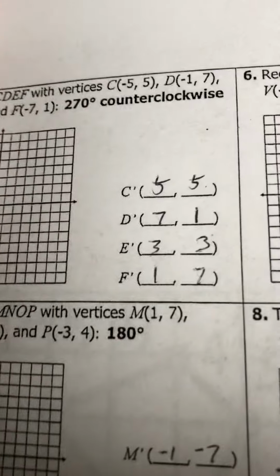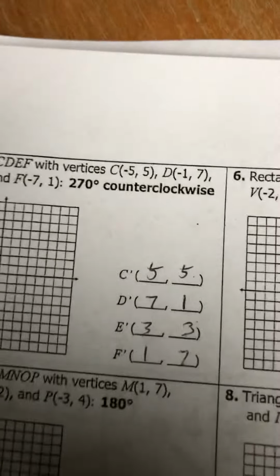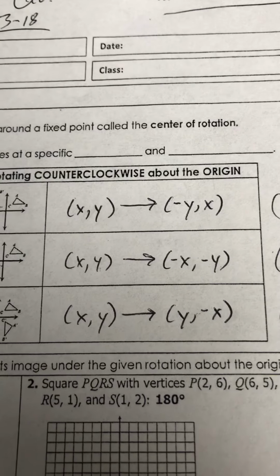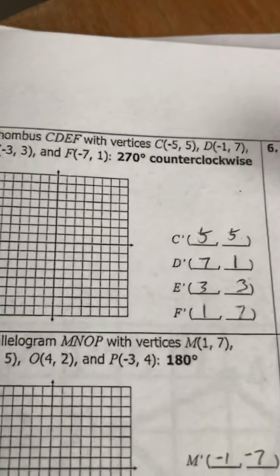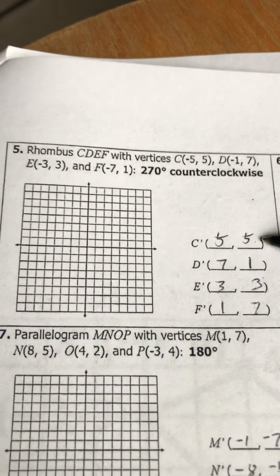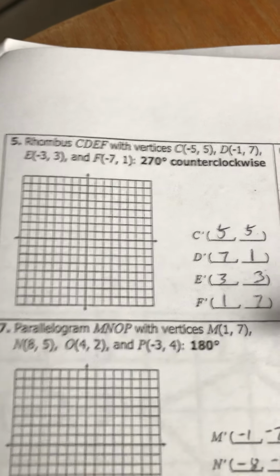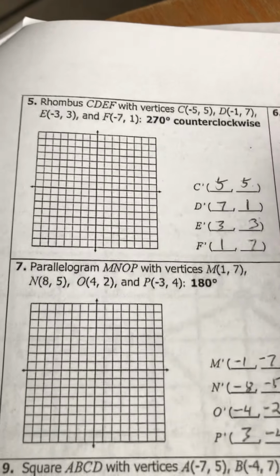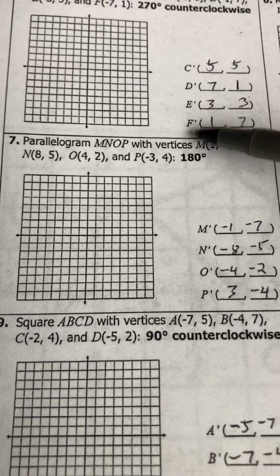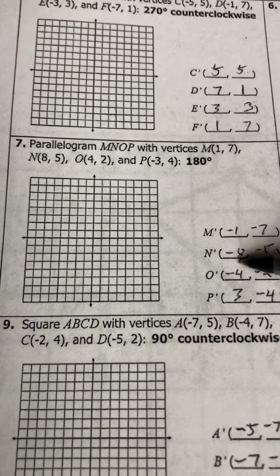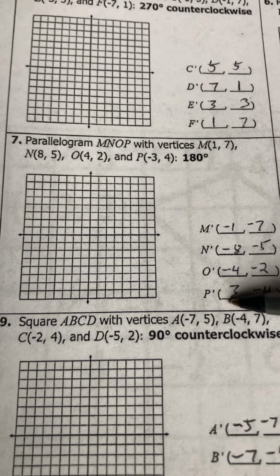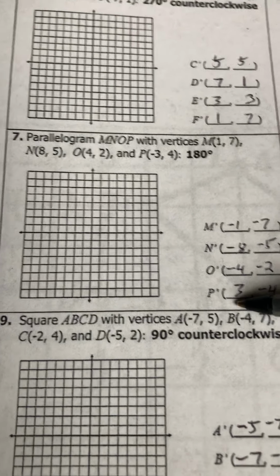For number 5, a 270 counterclockwise, once again, go with that rule. That's the one that we just did. Your x, y becomes your y and negative x. And you should be getting these. Shoot me an email if you find anything wrong or if you have any questions about that. And then you would plot those points the same way, labeling them. Number 7, 180 degrees, you just keep them and make them negatives. Notice a negative 3 becomes positive 3. Just swapping the signs.